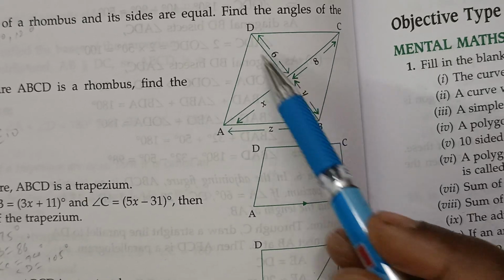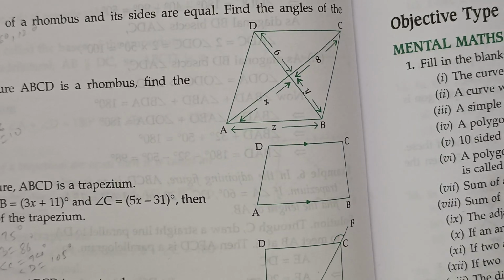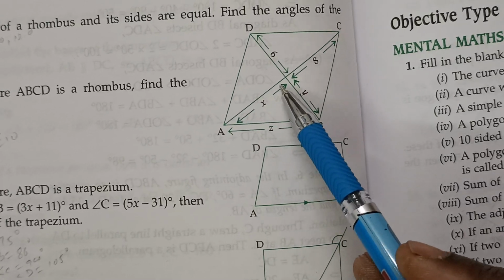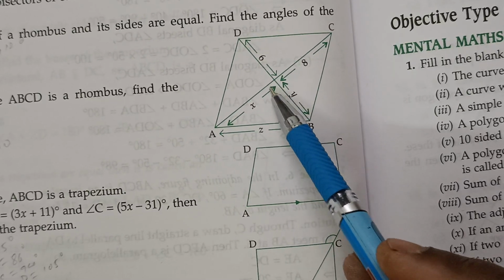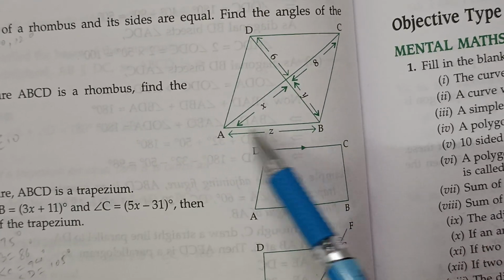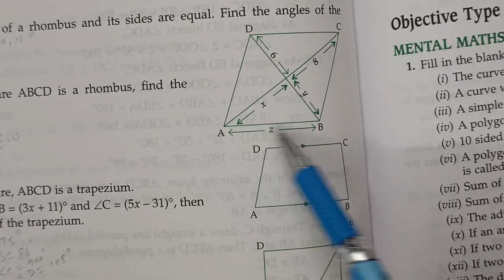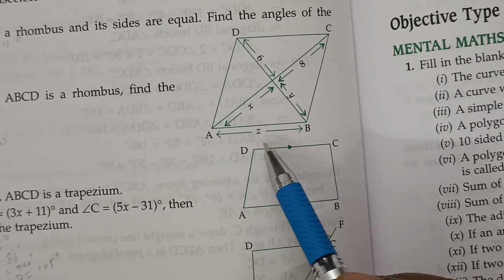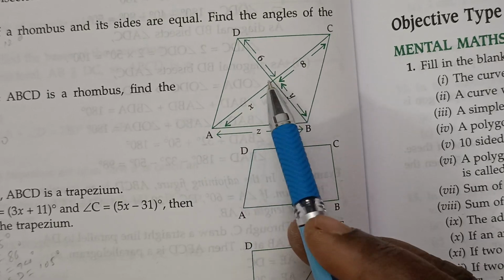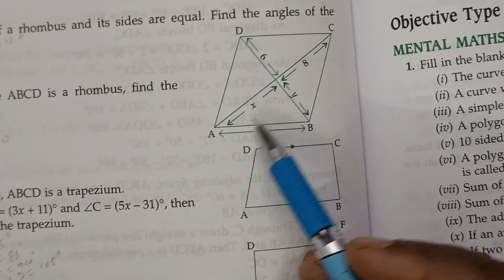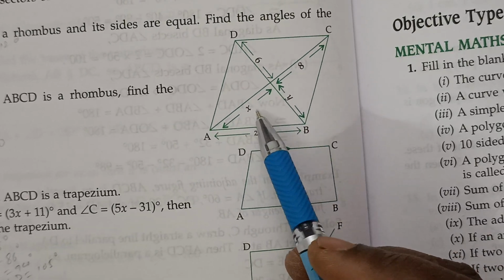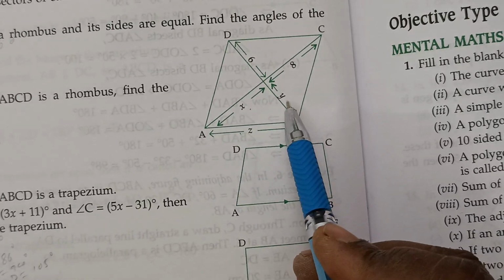So if OA is equal to OC, X will be equal to 8 centimeter, isn't it? Similarly, OB is equal to OD, so Y will be equal to 6 centimeter. Now to find out Z, they are intersecting at 90 degree, so this is a right angle triangle. Now in a right angle triangle, you use Pythagoras theorem, that hypotenuse square is equal to height square plus base square. So here in triangle AOB, Z square equals X square plus Y square.